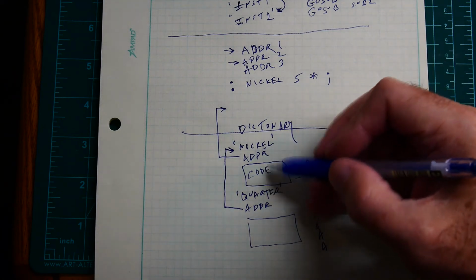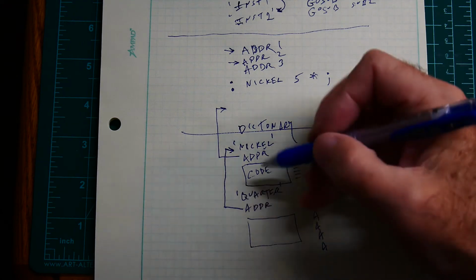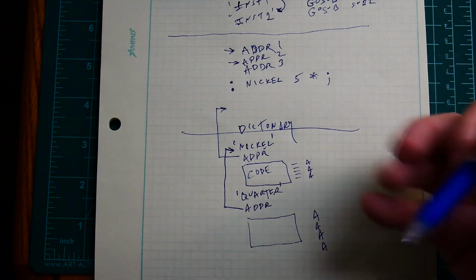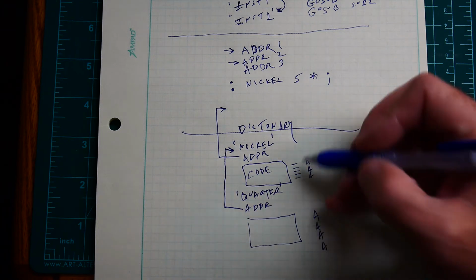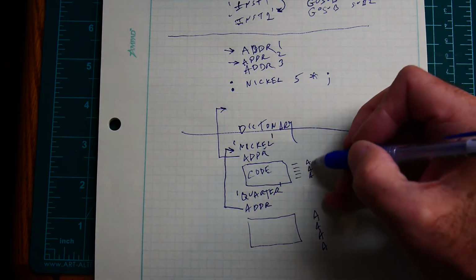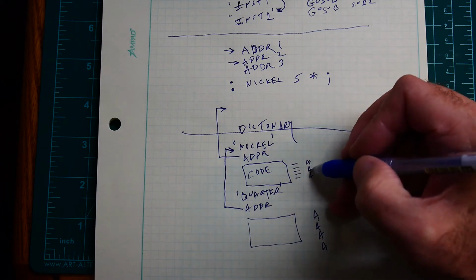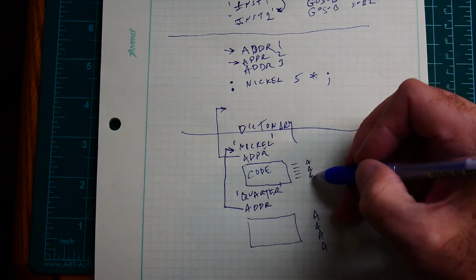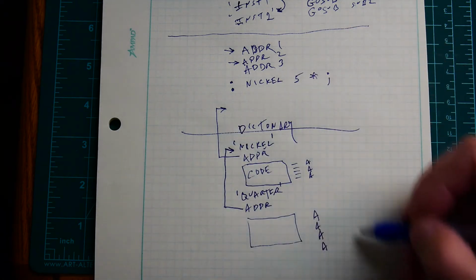It can either be actually executable 8080 assembler code, or it can be just a list of addresses. So it will go to the first address, it'll do that, it'll come back, it'll do the second address, do that, it'll come back. That's the way this dictionary is built.